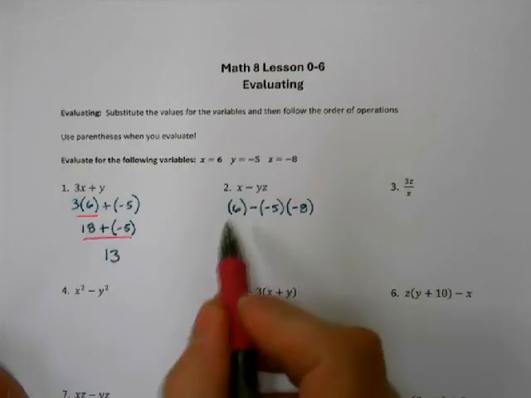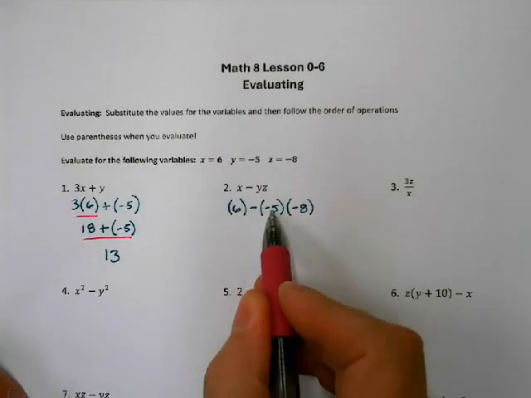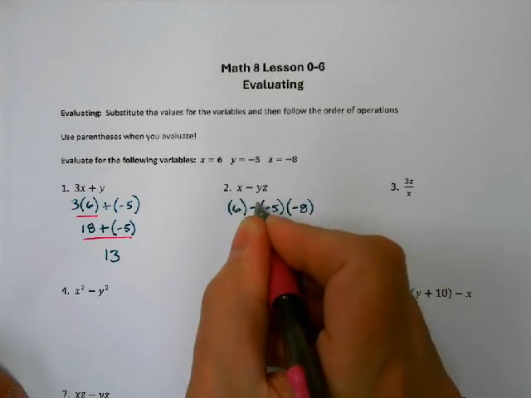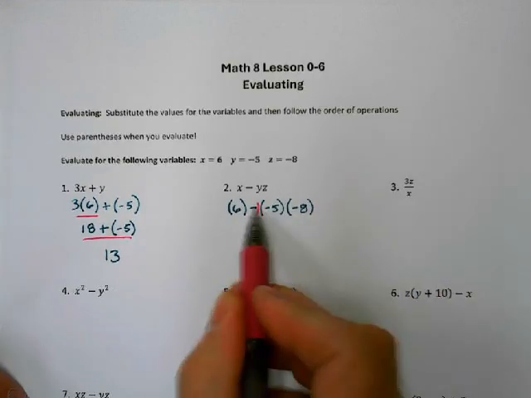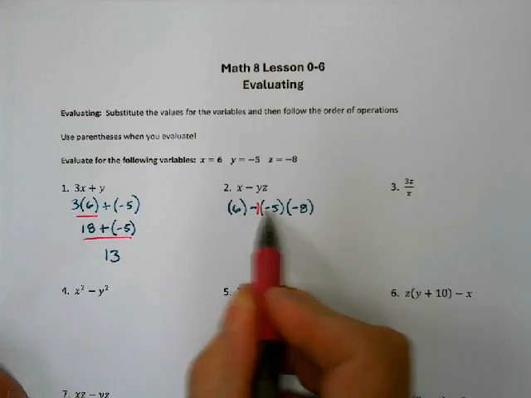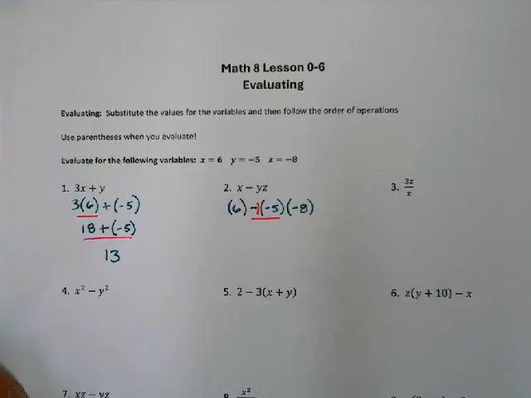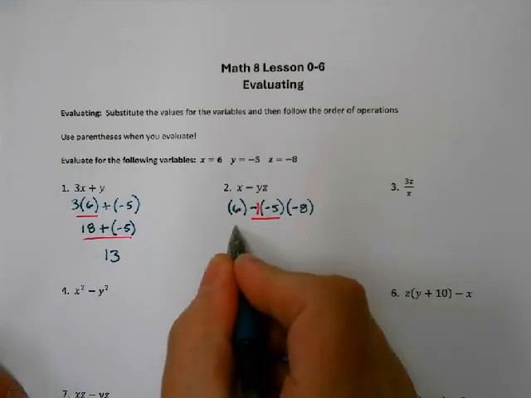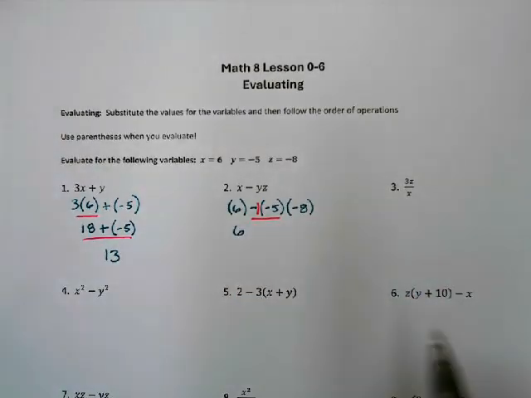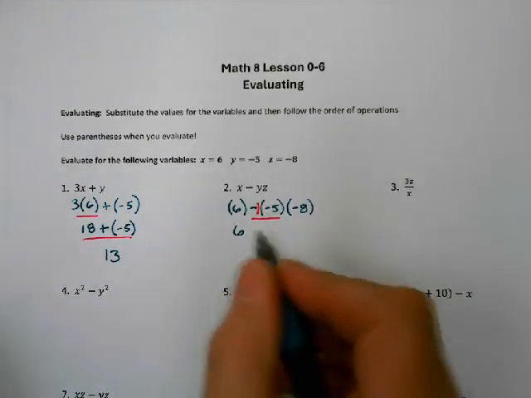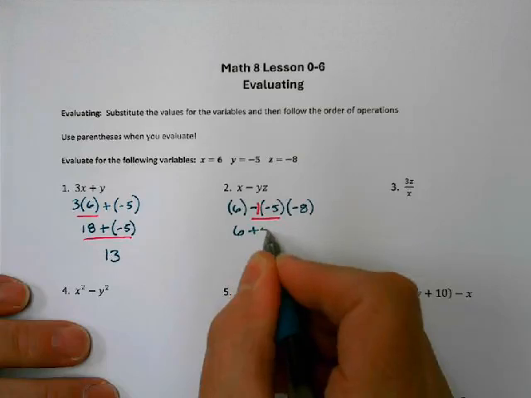Now at this point, I've got 6 minus -5 minus 8. Now what I can do here is call this multiplication, -1 and -5. So I'm going to do that first. So this is 6. I can drop the parenthesis because it's not making a difference. -1 times -5 is 5, so plus 5.